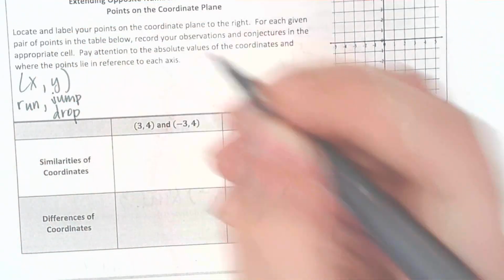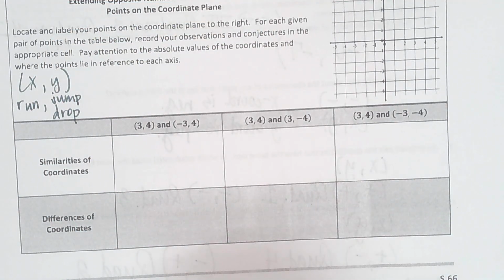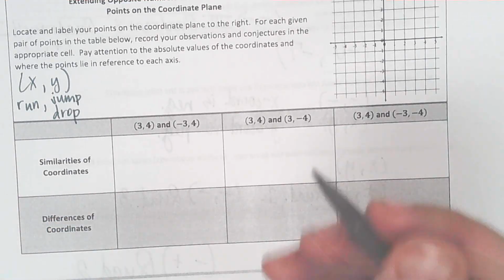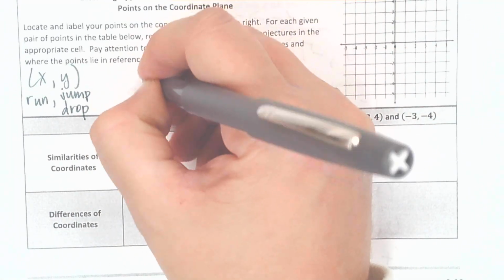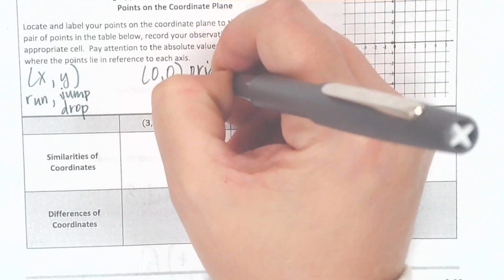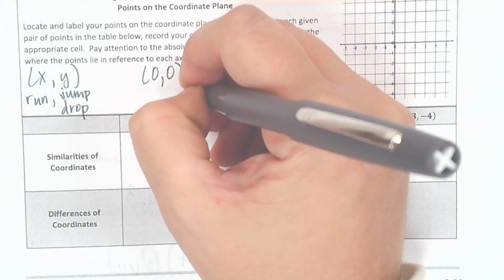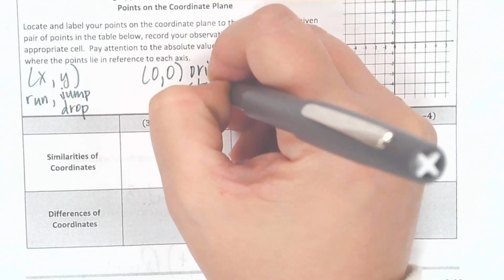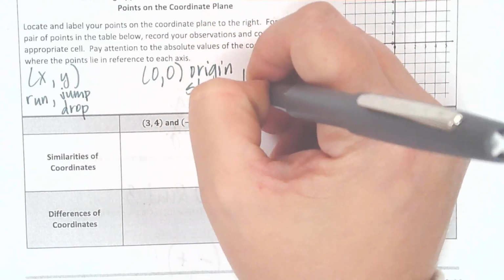It just matters on if it's positive or negative. You're going to run left or right if it's positive or negative, or you're going to jump or drop. Get it? Got it? Also, just a good review is that 0, 0 is called the origin, but we also learned a few other words that it could be called the starting point or the reference point.